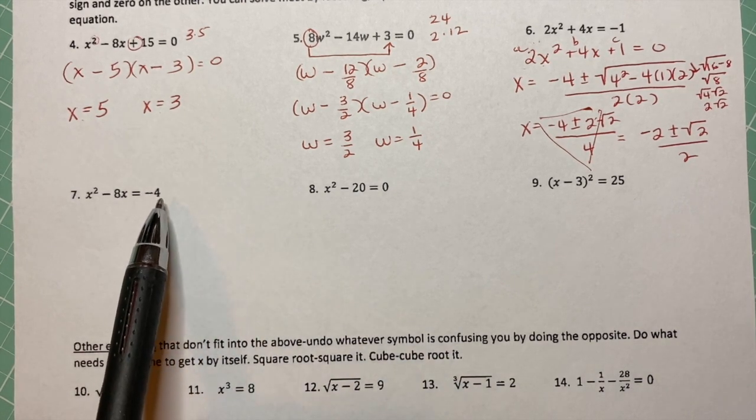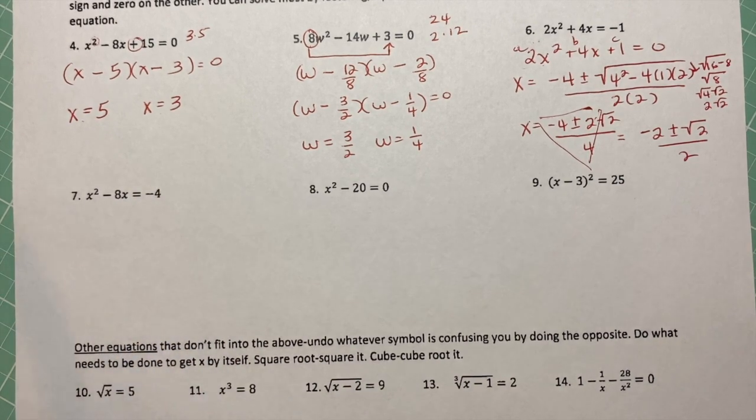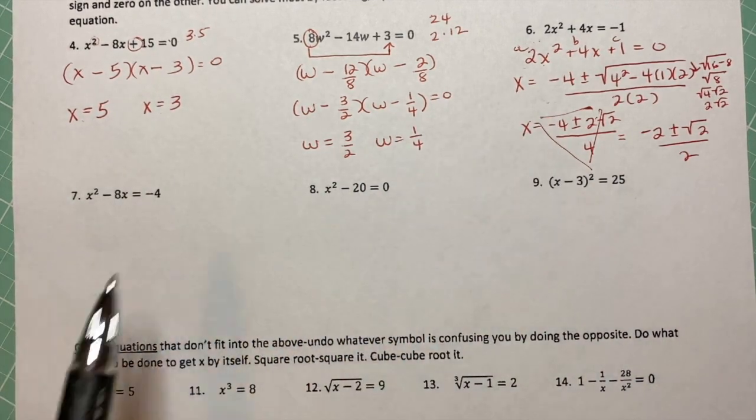So my first thought would be to move the 4 over, and are there factors of 4 that add to be 8? No, so I can't factor it, because if you want to factor it, you see how much quicker it is to factor than to do the quadratic equation.